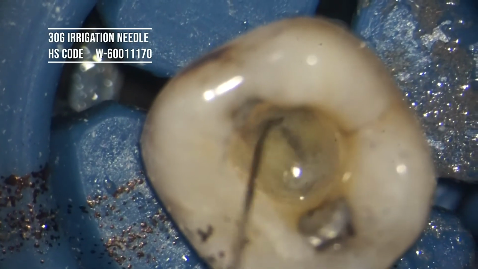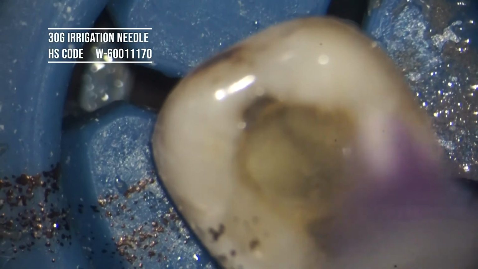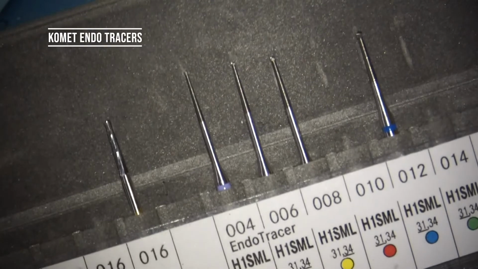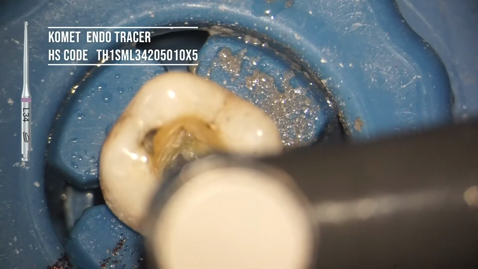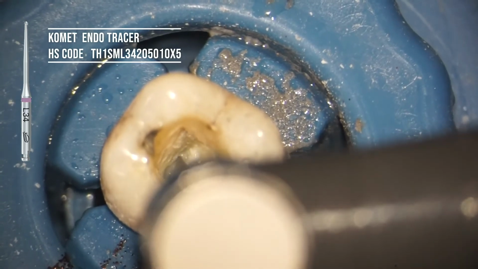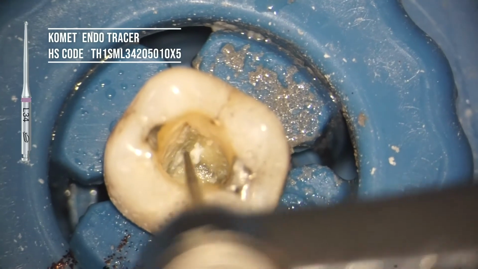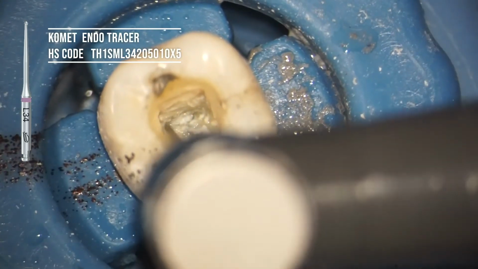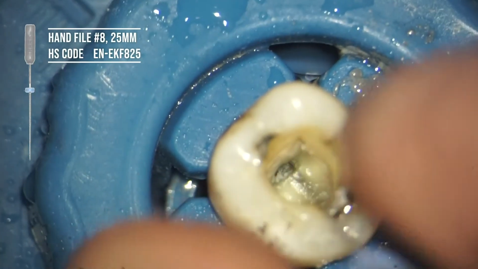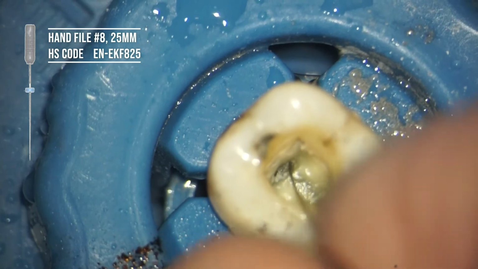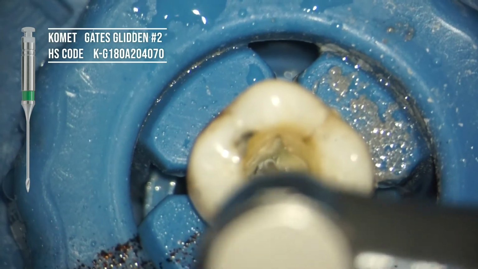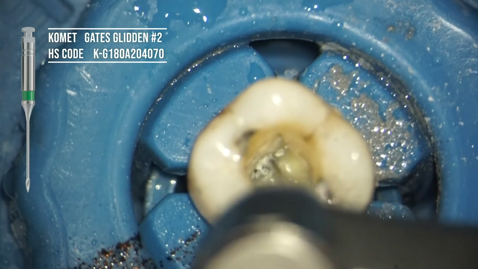Irrigating with a 30 gauge needle, always use a 30 gauge needle. And there we have our access prep. And just refining now into the canals using an endo tracer, because I know that that's a very slender opening. Once again, this is told to me from the CBCT. And I'm just opening up here so I can start to get a little bit of straighter line access, exploring the canal system, which is very tight on the buccal, and not so bad on the lingual. I'm just brushing a tiny little bit of pericervical dentine here away, not too much, just getting a little bit of access into that canal.